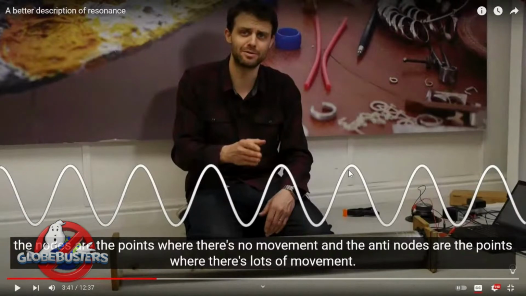So one thing that he talks about here is called a standing wave. And what happens is when these waves meet each other and they are not in opposition, but they are in phase with each other, they can cause a standing wave.